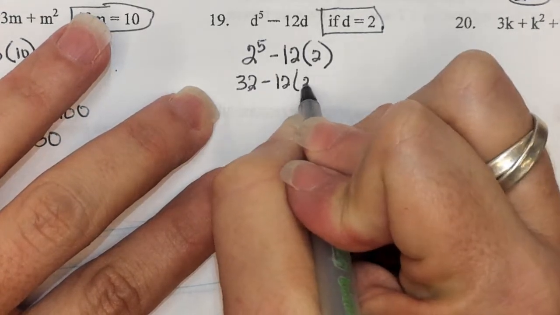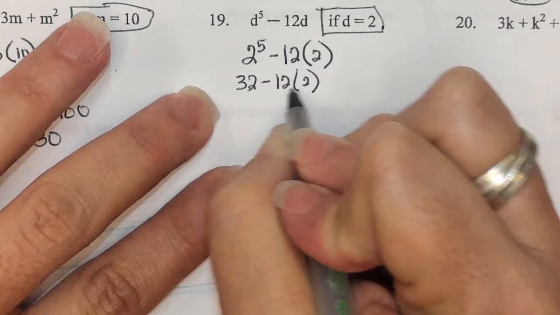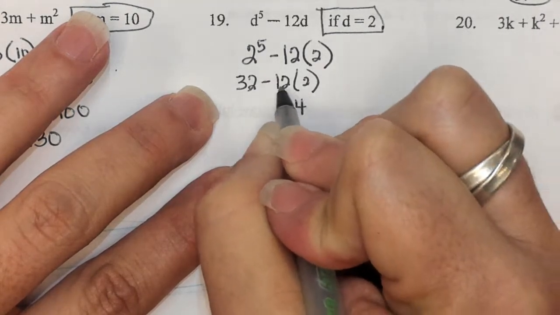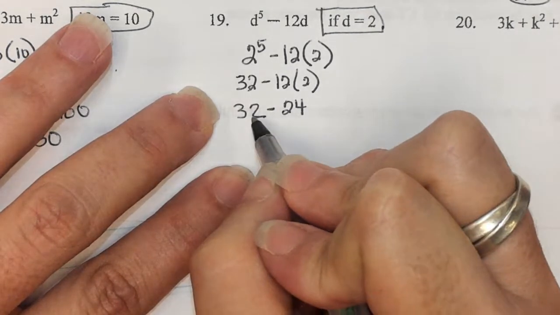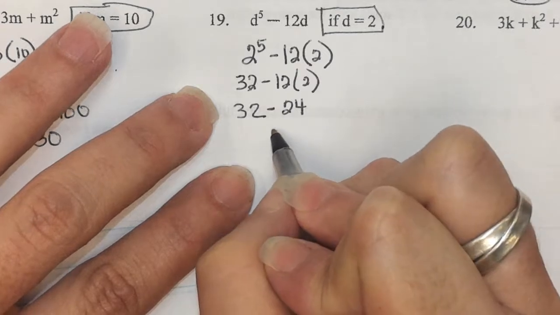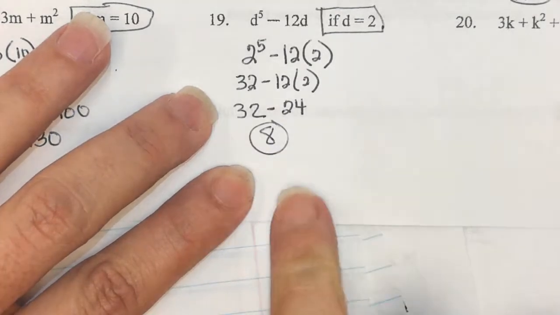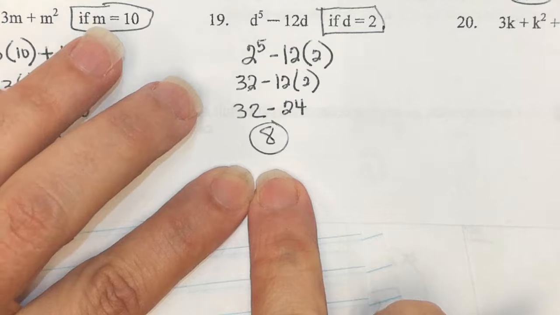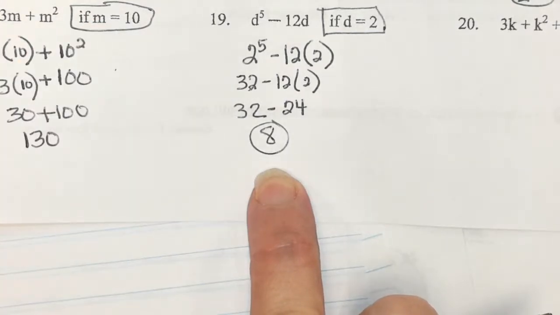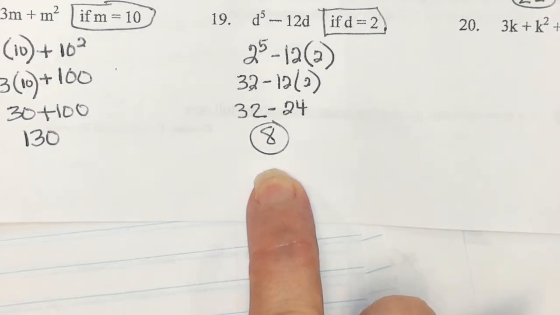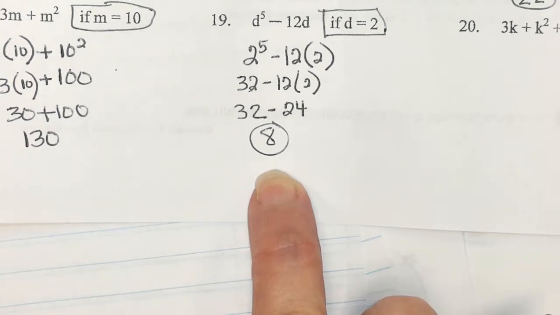Minus 12 times 2, which is 24. You got to do multiply before you can do the subtraction. 32 minus 24 is 8. There is only one answer. And if you do it out of order, something's up. You cannot do 2 steps at one time. You have to show, like, you can only get rid of one operation per row. Don't try to shorten it, guys.